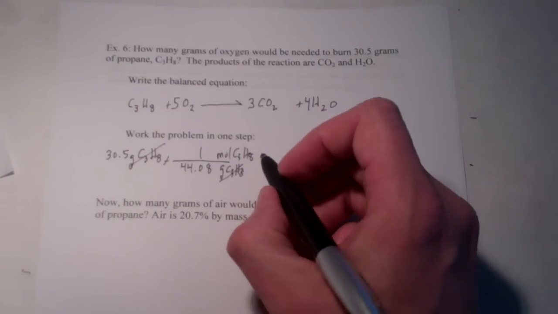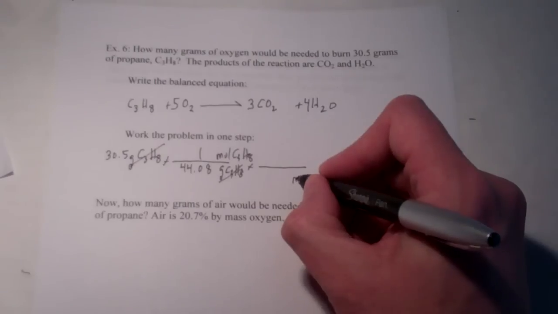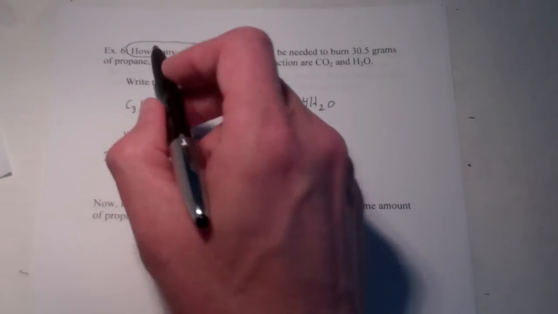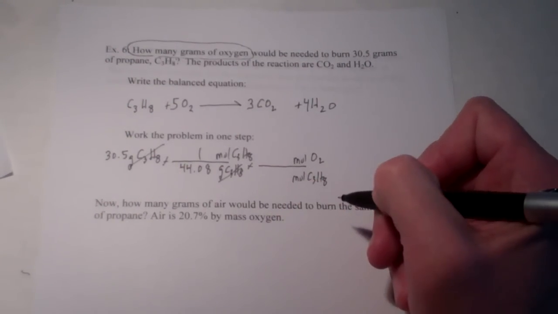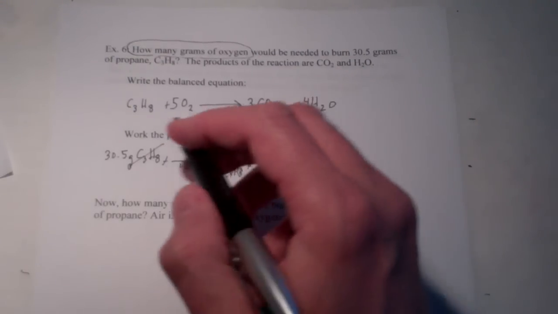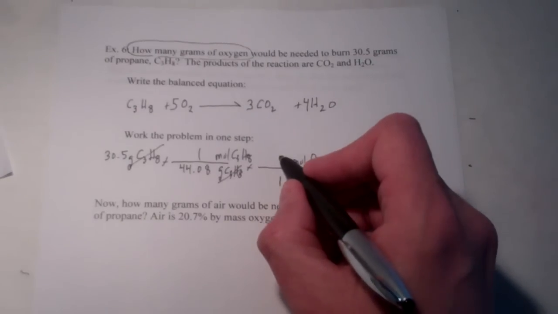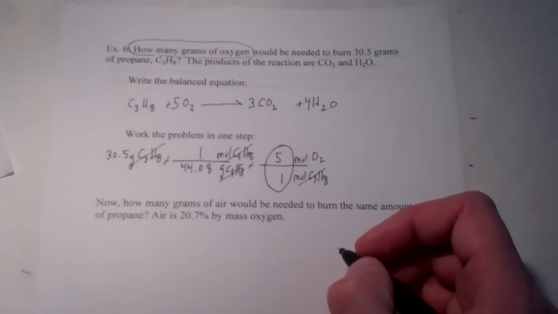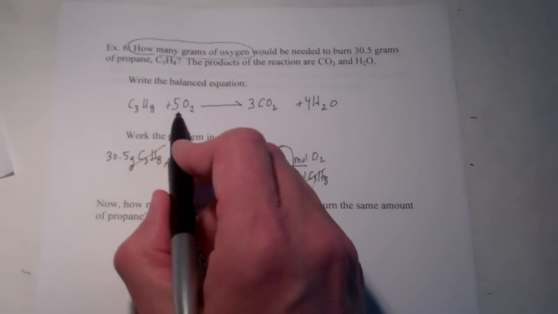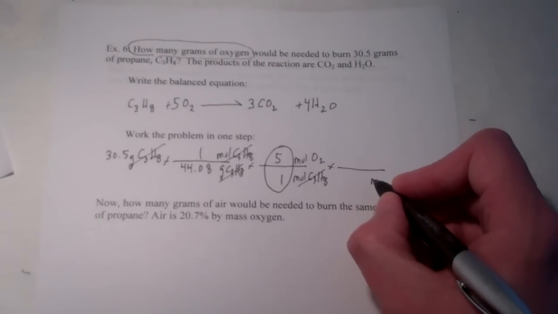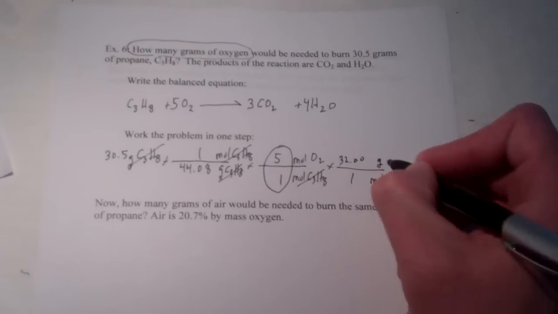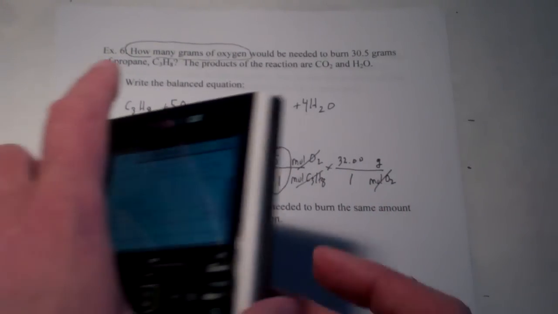So I now have moles of what I was given. So we're going to go from moles of what's given to moles of what I'm after, which is how many grams of oxygen do I need? So we're going to go to moles of oxygen. And the mole ratio is 1 mole of C3H8 requires 5 moles of oxygen. Once again, this comes from the coefficients in the balanced equation. 1 propane to 5 oxygens. And then finally, we will go from moles of oxygen to grams. 1 mole of oxygen has a mass of 32.00 grams.